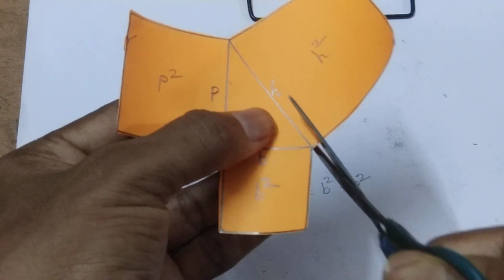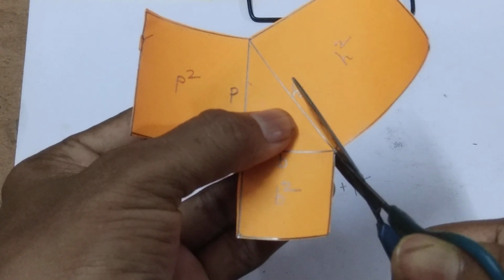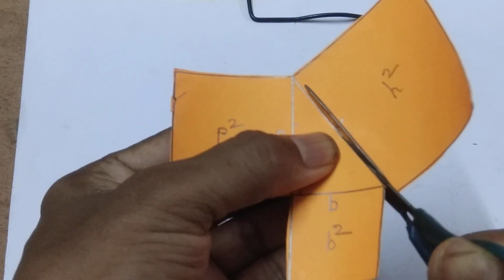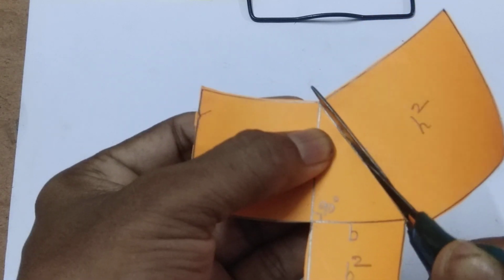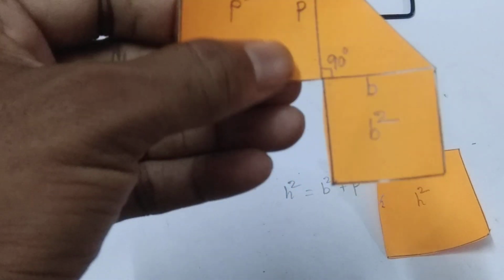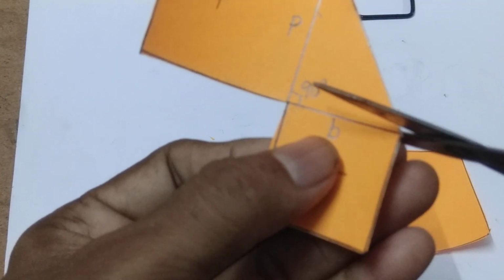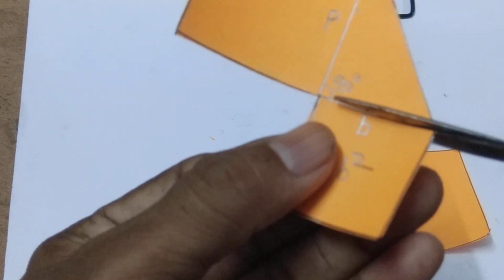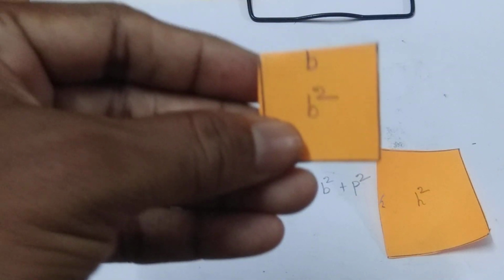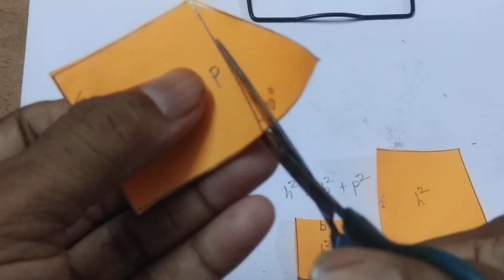We will prove it here. First of all, let us cut it. We are cutting it here according to the line h. Let us cut this. Here you see, we cut the square of h and we got the area of this square as h square. Now, we will cut this one also. Here you see, the area of this square is b square. Also, we will cut this one also, that is p square. Here you see, we are cutting this square also.